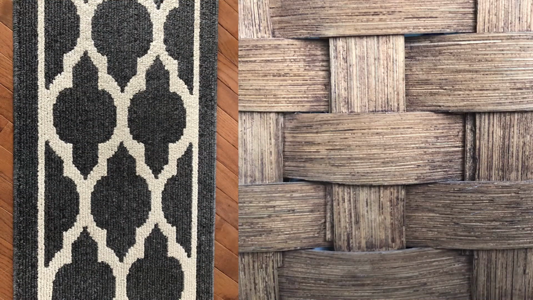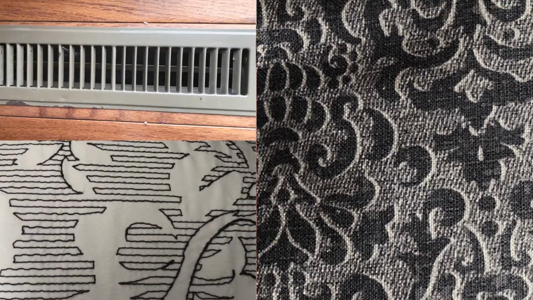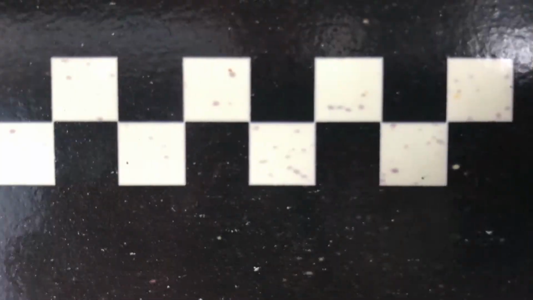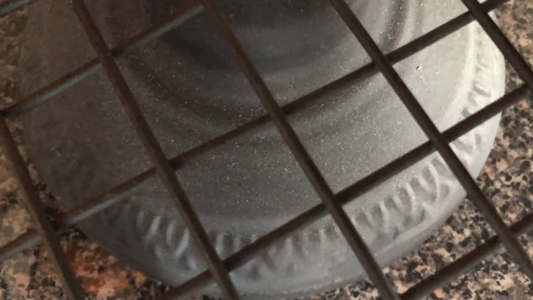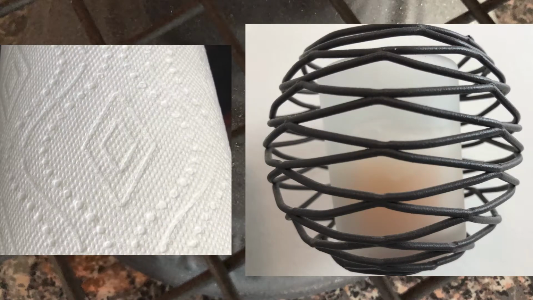So let me show you a few examples. What I did was I went around my house and just found different examples of line. I found vertical. As you can see, there's some right behind me on the wall. Horizontal, diagonal, crisscross, circular lines, curved lines. Wherever you're at, take a look around you and see what kind of lines you can notice. And maybe you can use some of those patterns and lines in your project.